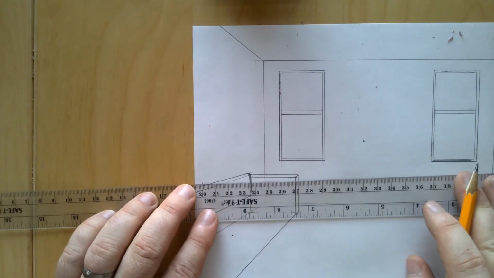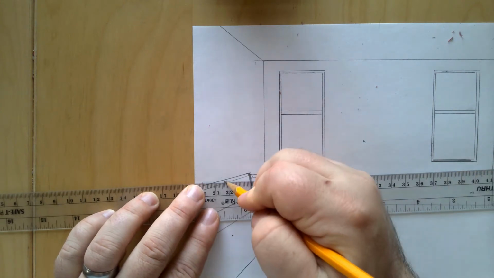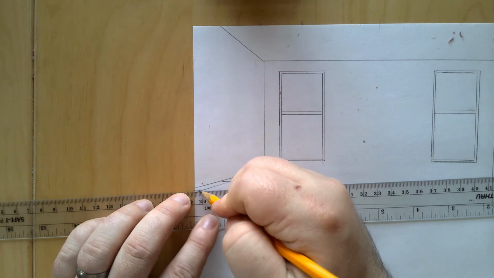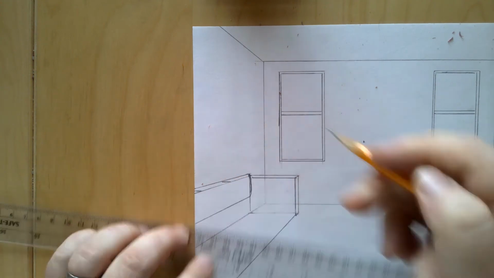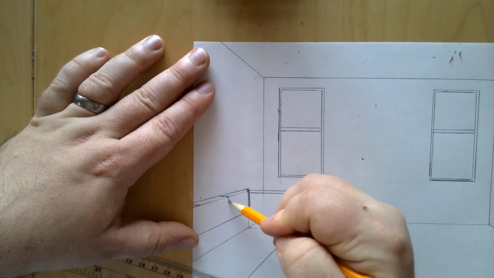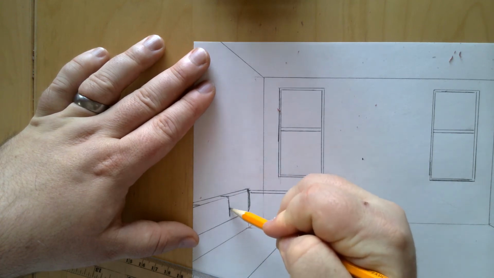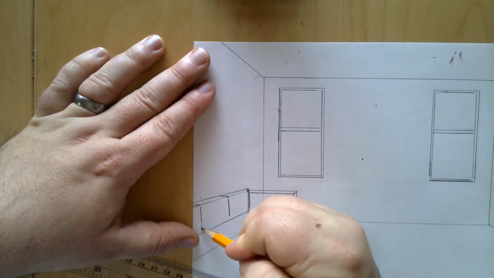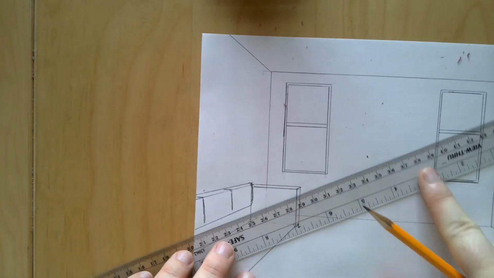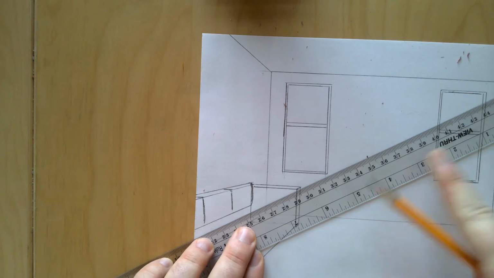I do a couple of horizontal lines. The lines for the top of the cushion are going to come down, and then the lines for the cushions that go up and down right around there. I think I'm actually going to lower this just a little bit.